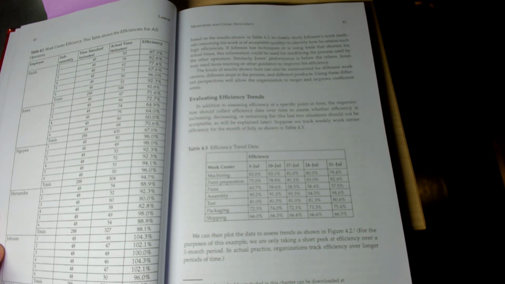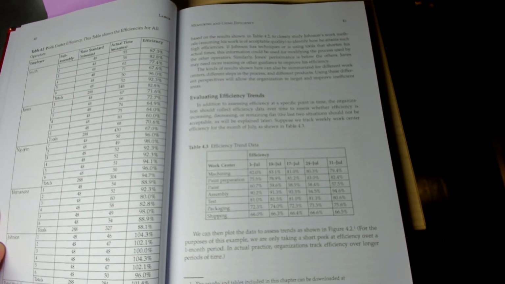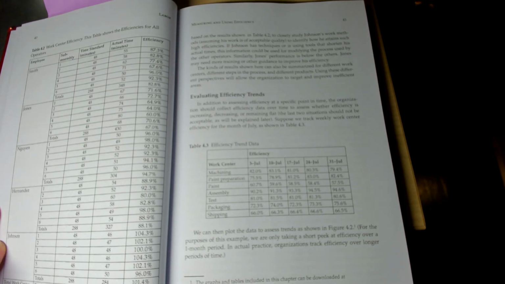Similarly, Jones' performance is below the others. Jones may need more training or other guidance to improve his efficiency. These kinds of results shown here can also be summarized for different work centers, different steps in the process, and different products. Using these different perspectives will allow the organization to target and improve inefficient areas.